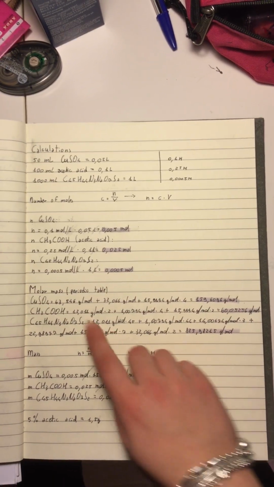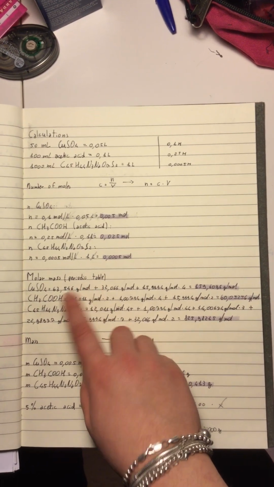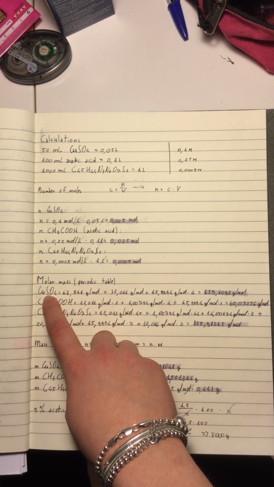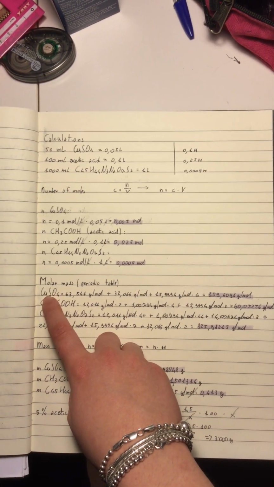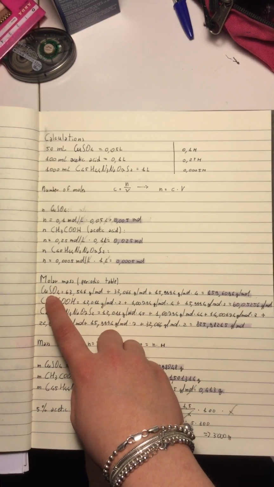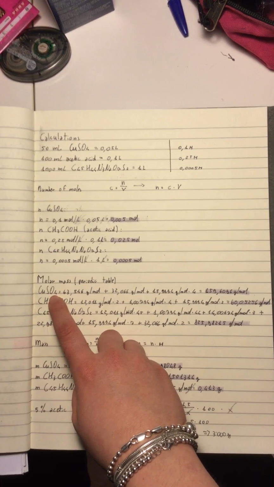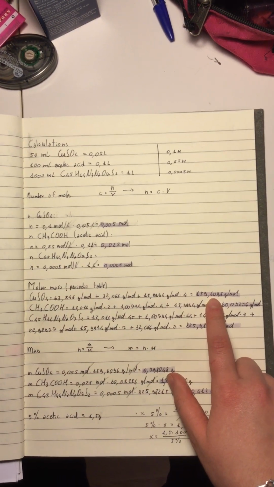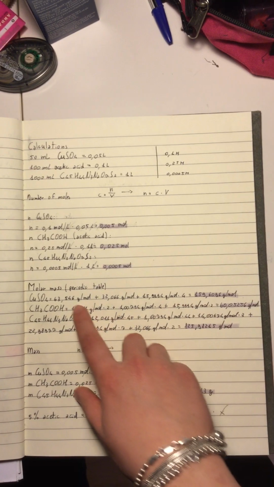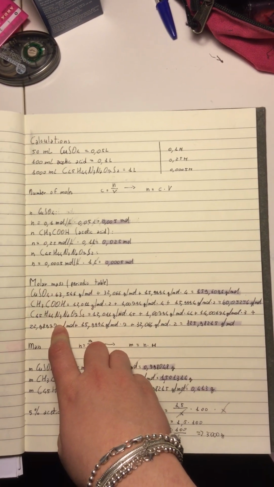Then we can find out the molar mass of these substances just using the periodic table. So for example, for the copper sulfate, we find out the molar mass of the copper plus the molar mass of the sulfur plus the molar mass of the oxygen multiplied by 4, and then we have the molar mass of the copper sulfate. And then the same for the acetic acid and the Kemi brilliant blue.